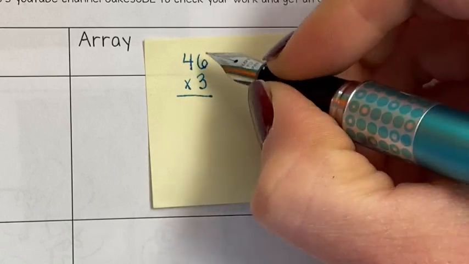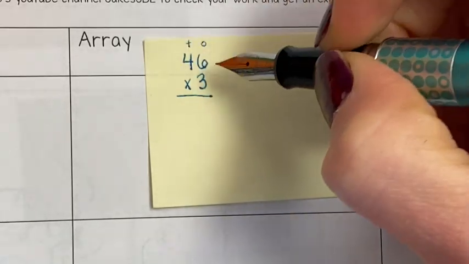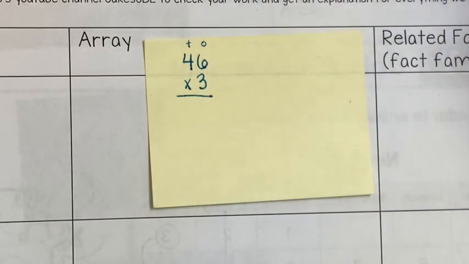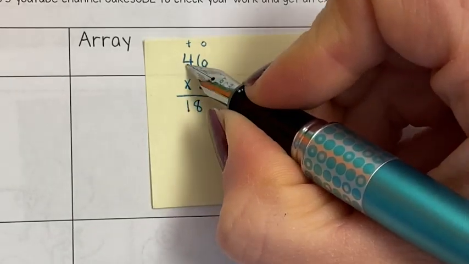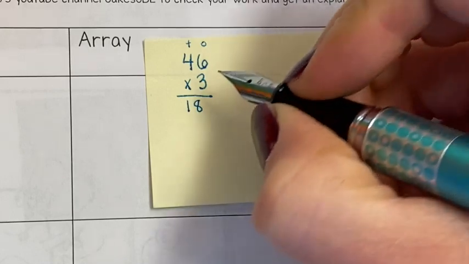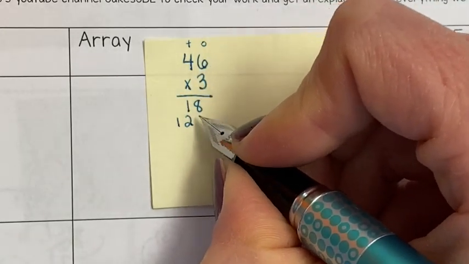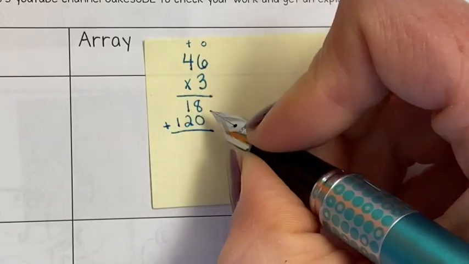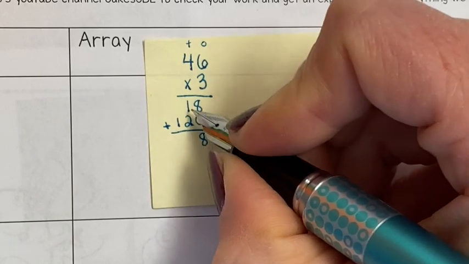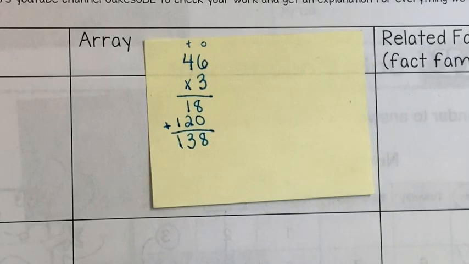So it's just like tens and ones. So there's your ones, there's your tens. All I do is I go 3 times 6. Well, I know that 3 times 6 is 18, so I just write 18. And then I go 3 times 4, which is 3 times 40. So I do 3 times 4 is 12. And it's 3 times 40, so I put a 0 on the end. But all I did was use those facts that I had been practicing, those facts I knew. All right, 8 plus 0 is 8. And then I add them together, and I've just multiplied 46 by 3.